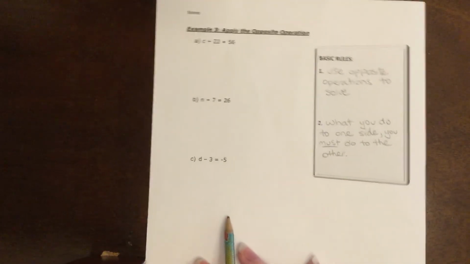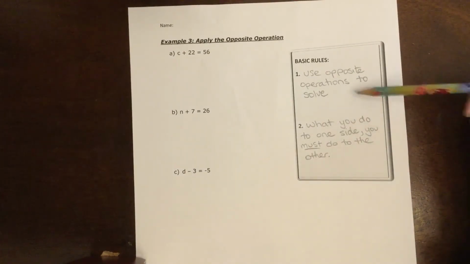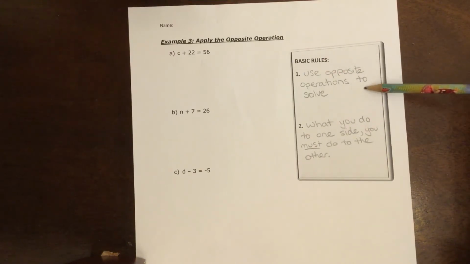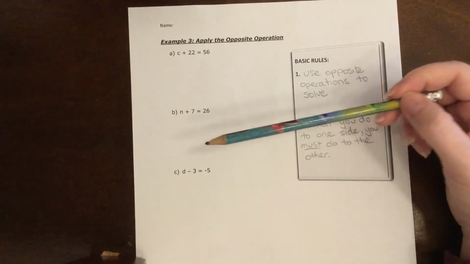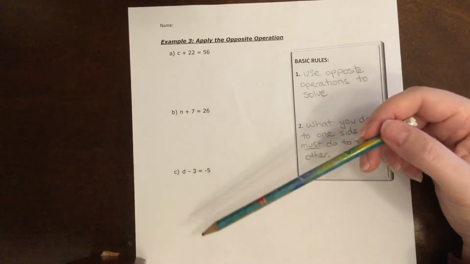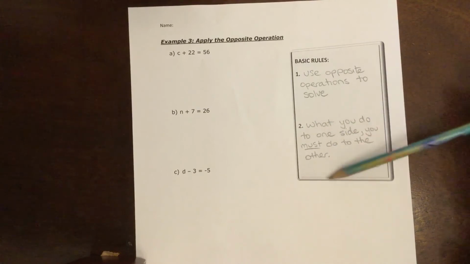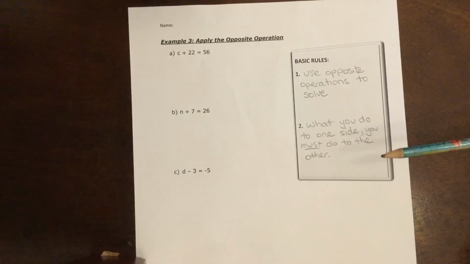So flip over. There's a couple basic rules for solving any algebraic equation. We use the opposite operations to solve. So if there is addition, we're going to have to use subtraction to solve, and if there is subtraction, we're going to have to use addition. And whatever you do to one side, you must do the same to the other. And that's what maintains balance.